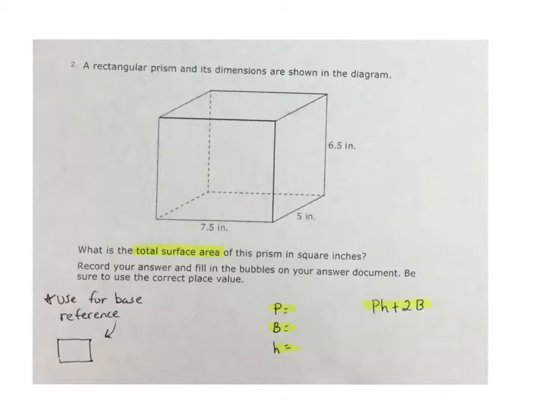Question number 2. A rectangular prism and its dimensions are shown in the diagram. What is the total surface area of this prism in square inches? Record your answer and fill in the bubbles on your answer document. Be sure to use the correct place value.